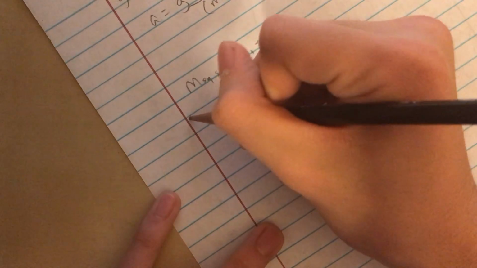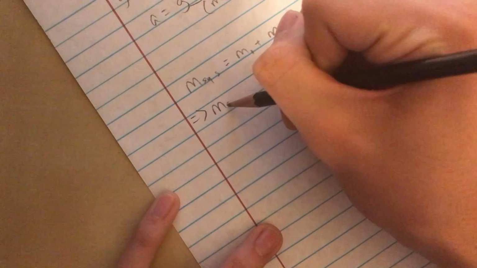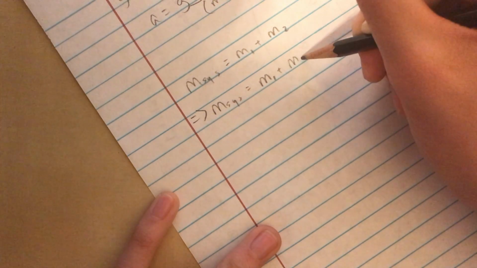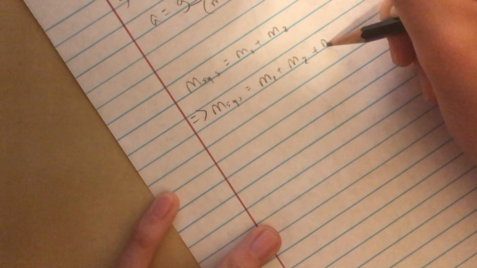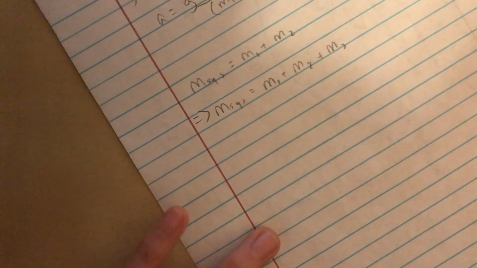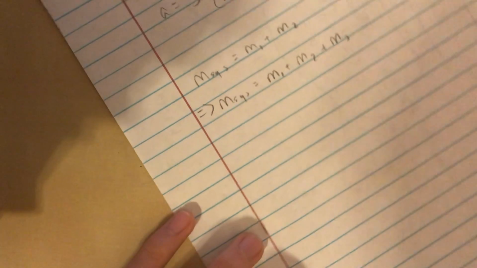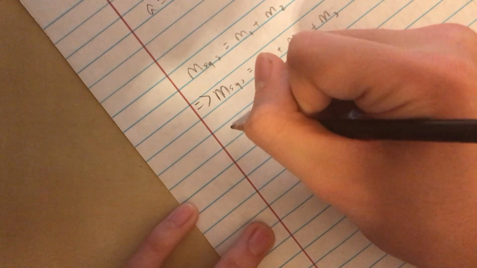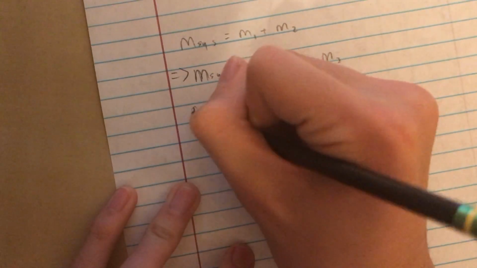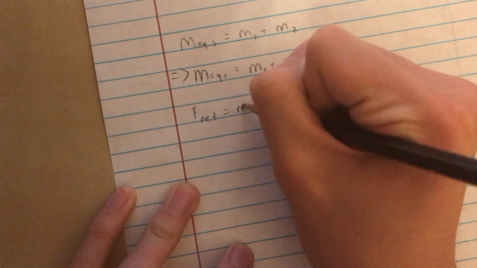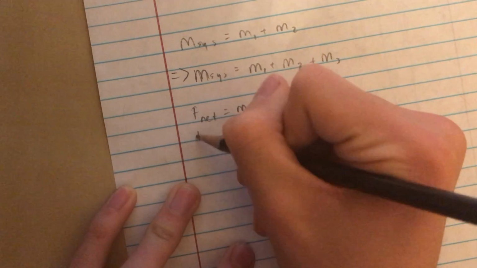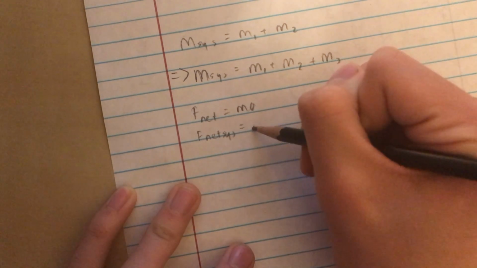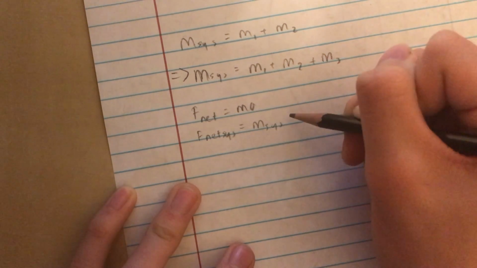But now, they've added this new block, so the mass of the system becomes mass 1 plus mass 2 plus mass 3. So obviously the mass of the system increased. And we can also apply this mass of the system into Newton's second law. Net force of the system equals mass of the system times acceleration.